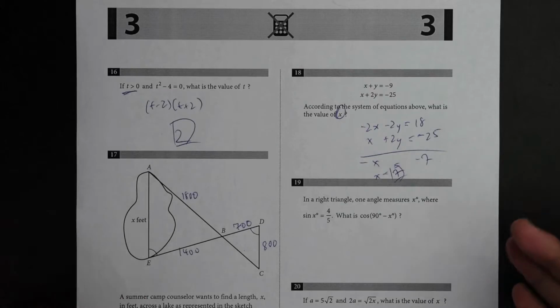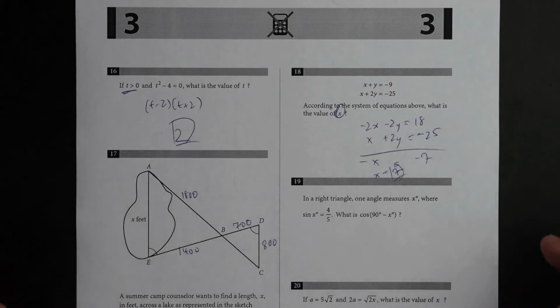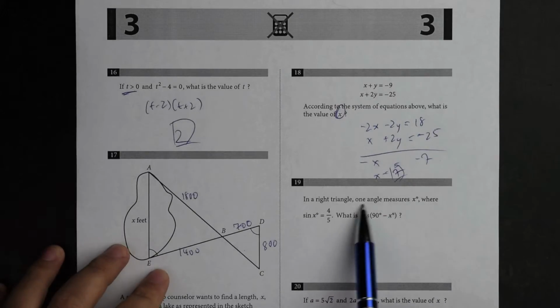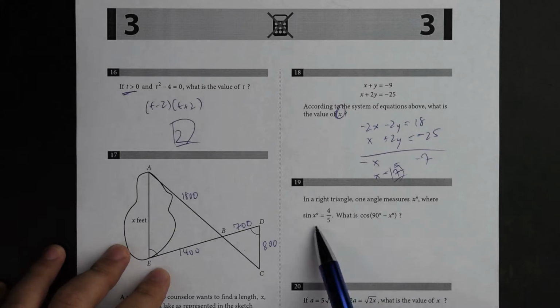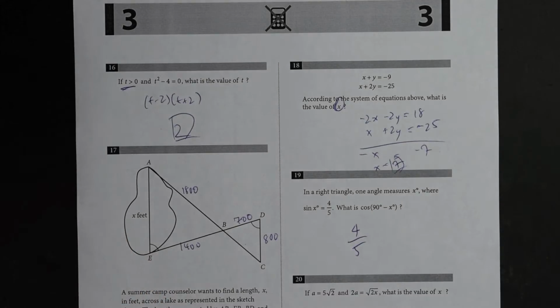Usually when I do these problems, I'm just going to do them real quick and then explain the problem in depth afterwards, which is also provided at the bottom of the video. So, for example, 19. Now I'm going to solve it. In the right triangle, okay. The answer is going to be 4 over 5. Now I'm going to explain how I was able to get to the answer.